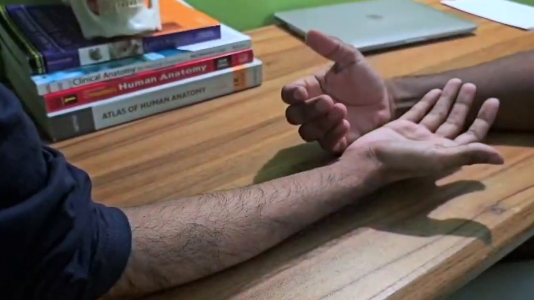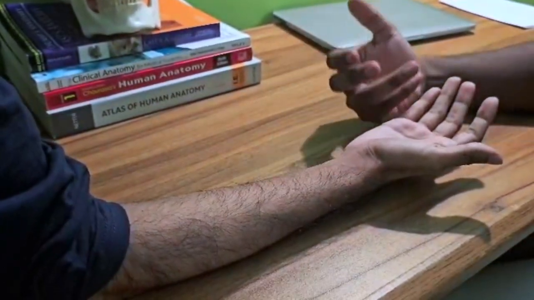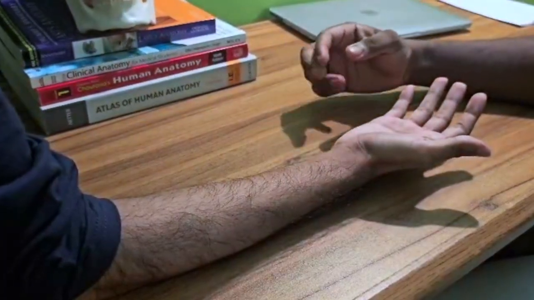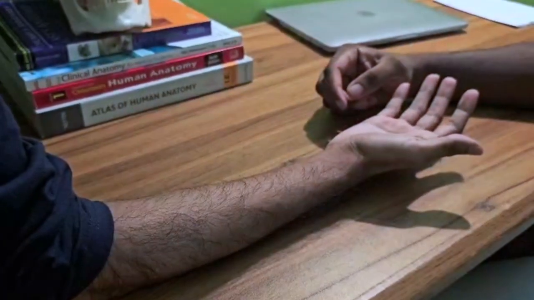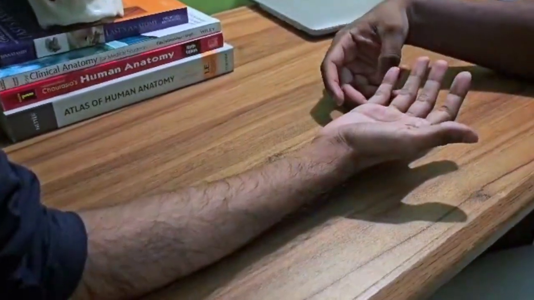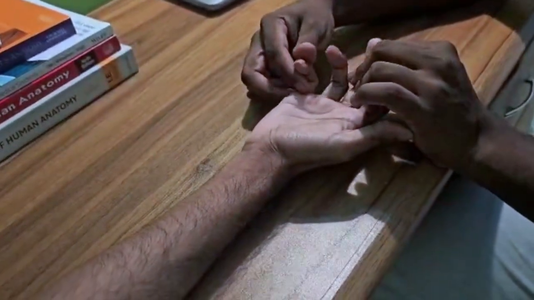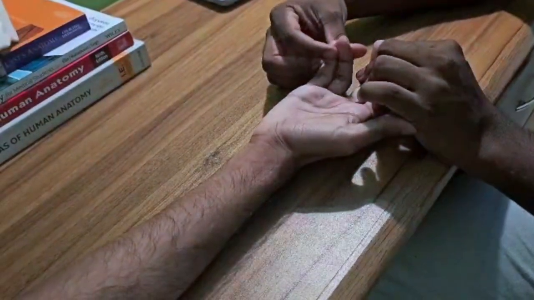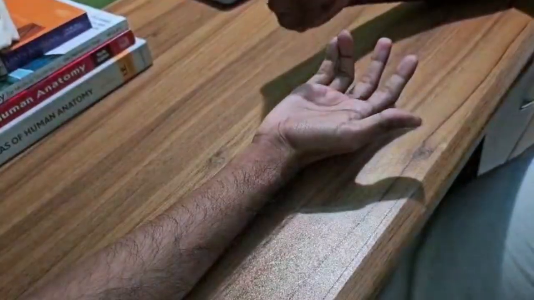Therefore, even though the ulnar nerve is damaged, you could still see some motor function of muscles that the ulnar nerve usually supplies. And then you have something called congenital flexion deformity, where the little finger and the ring finger are partially flexed. So this sort of looks like an ulnar claw.